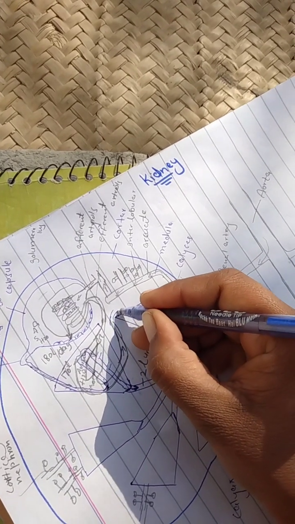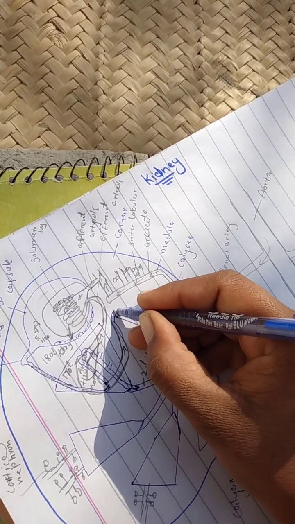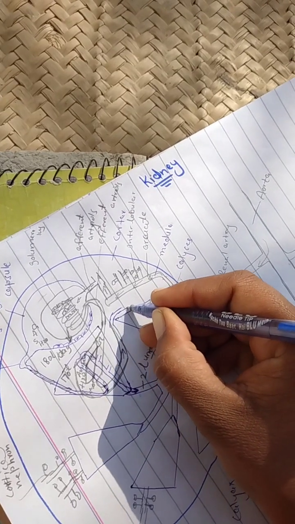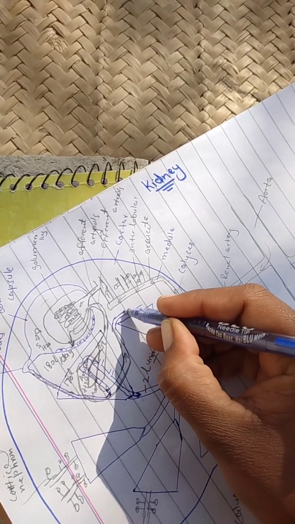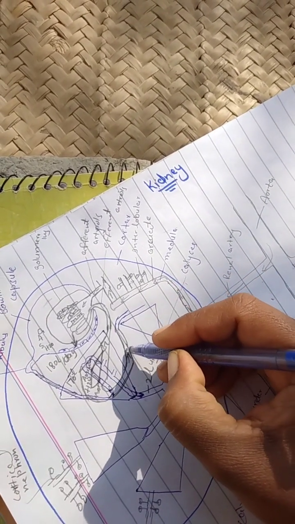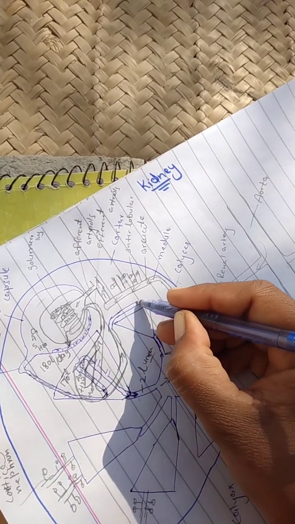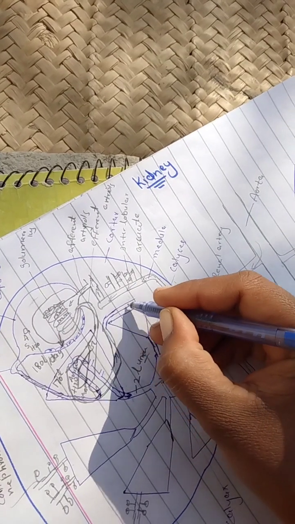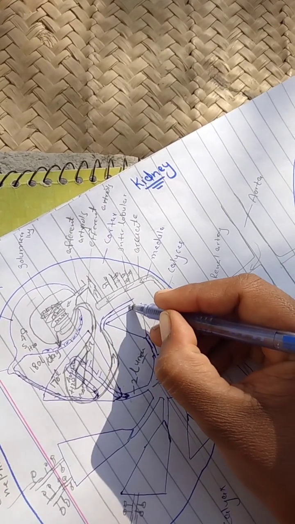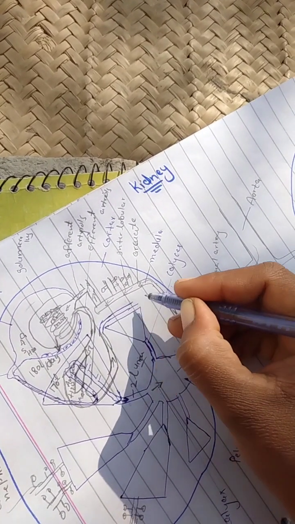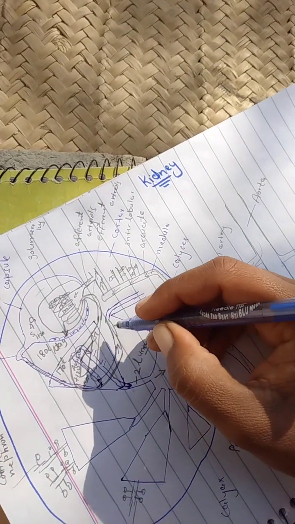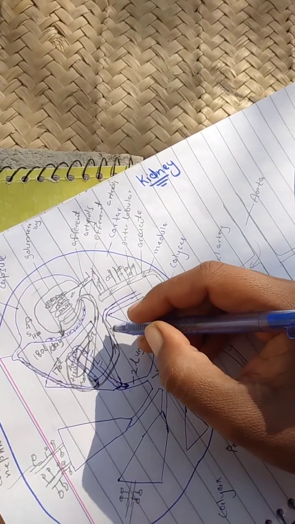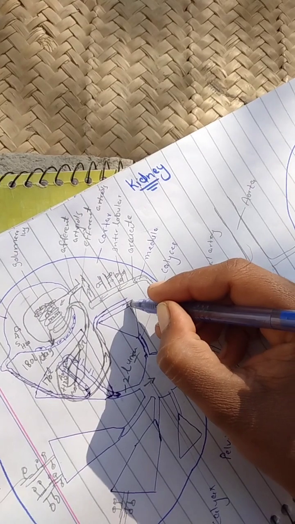This is the vein that carries deoxygenated blood. This cortical vein enters into the arcuate. Cortical artery enters into the arcuate. Cortical enters into the arcuate veins.